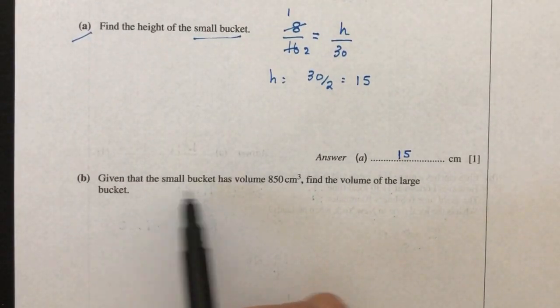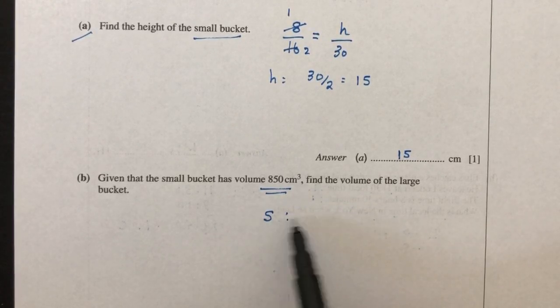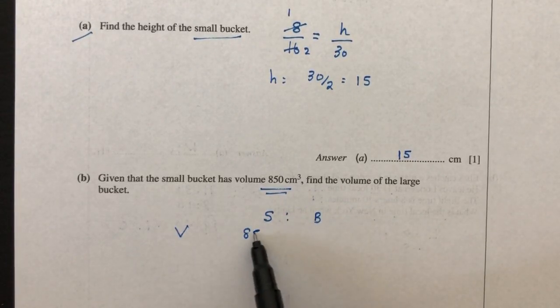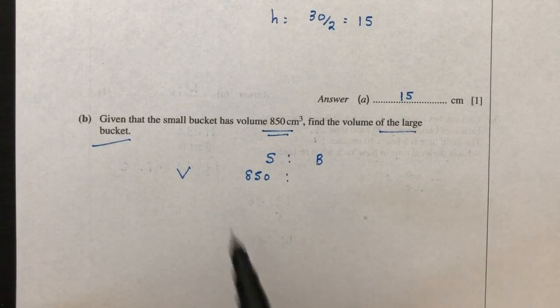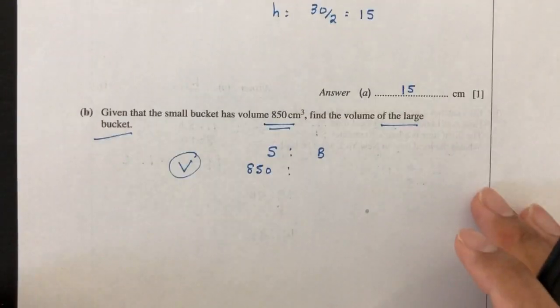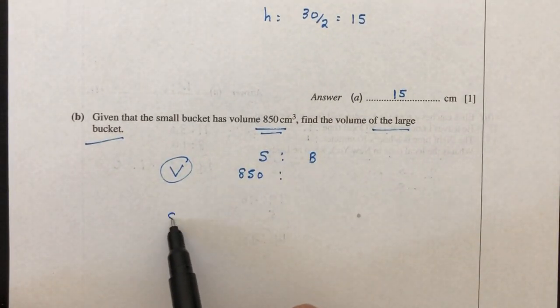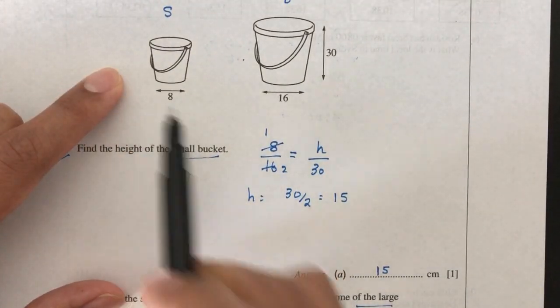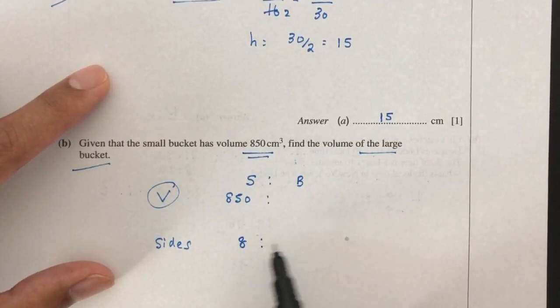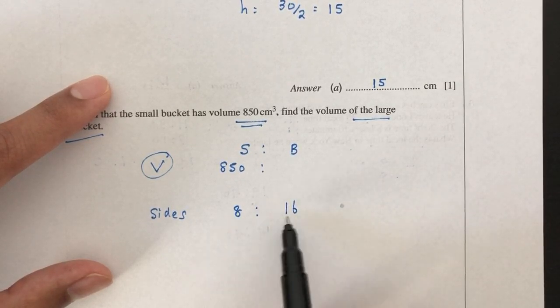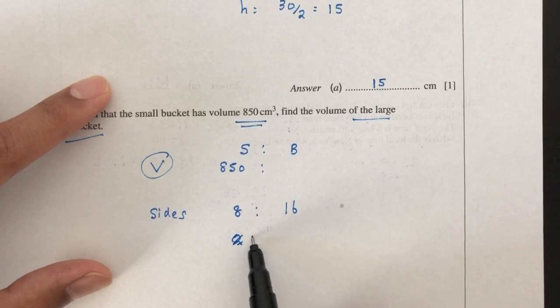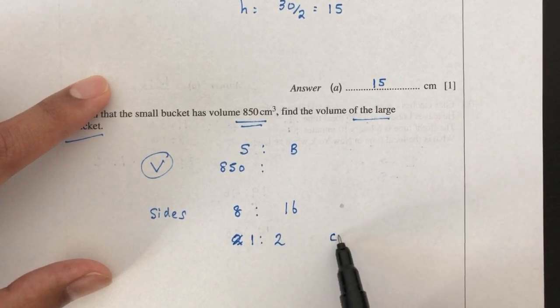Now part B, given that the small bucket has a volume of 850, find the volume of the large bucket. So how would you do that? You have to compare their volumes by using their corresponding sides. So first, let's compare the sides. We know that the small one has a base diameter of 8, and the big one is 16. So the sides are 8 compared to 16. Now we can simplify this, divide by 8 on both sides, we have 1 to 2. That is for the side.